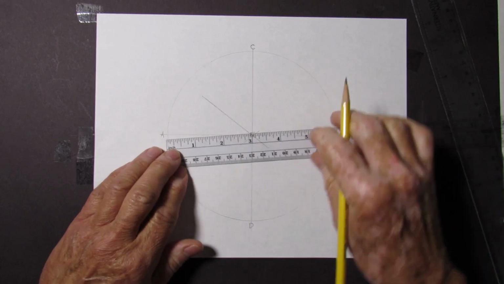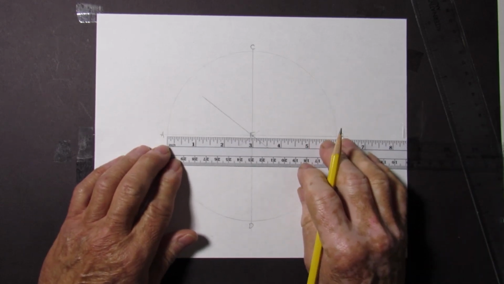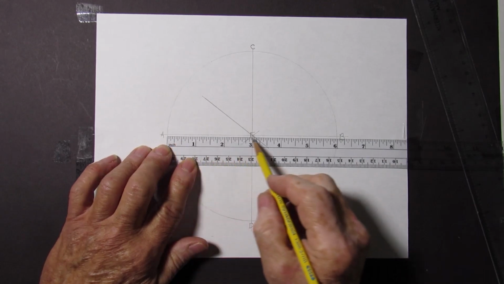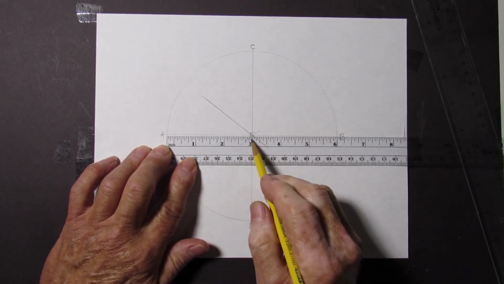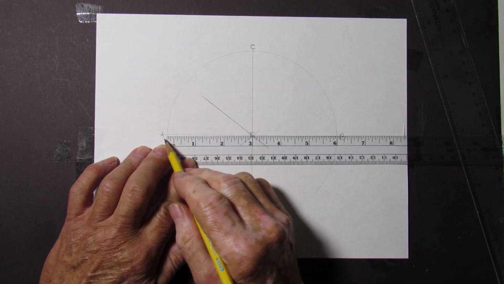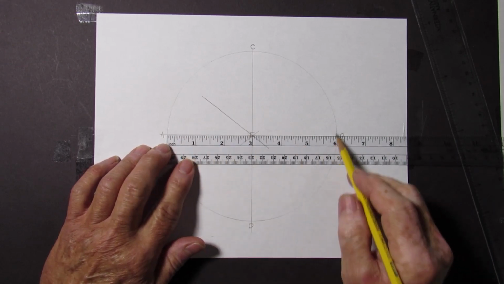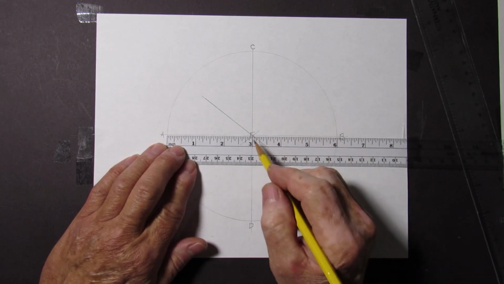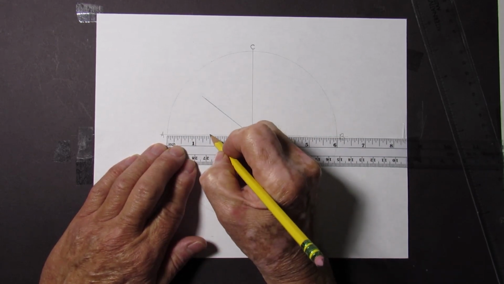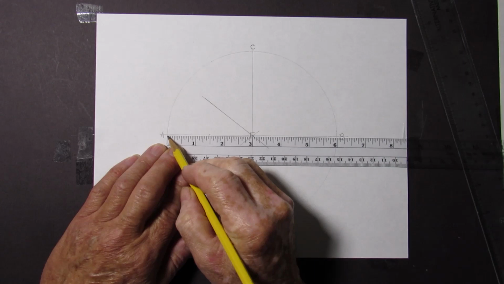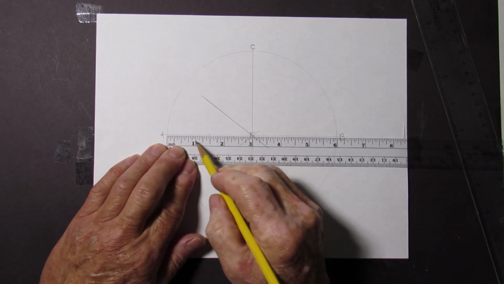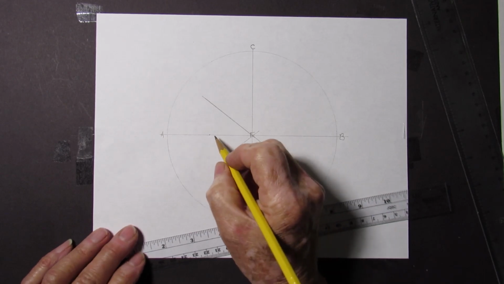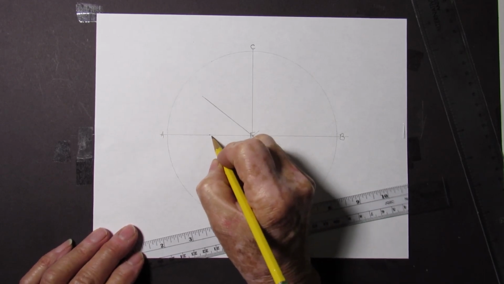Since I'm using inches, I'm going to use the inches. You can use anything you want. So half of 3, the diameter of the radius from here to here. This is the diameter, circumference. The radius from here to here is 1.5. So from A to E is 3. Half of 3 is 1.5. So now we're going to label this small a.